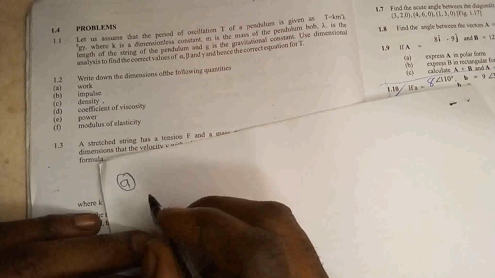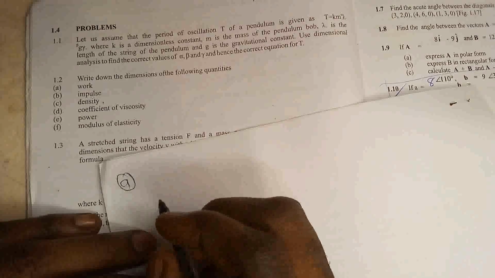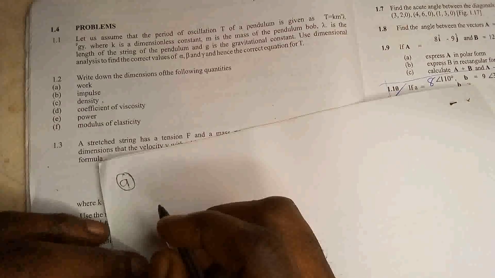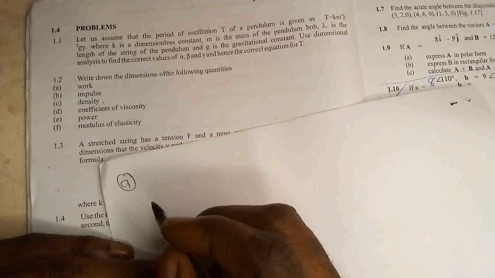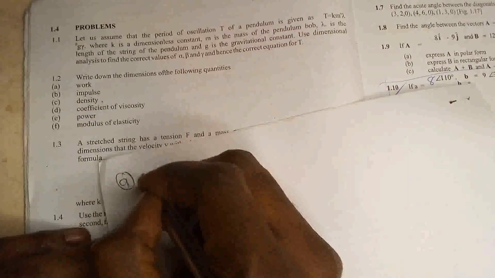First, you must know the formula for the physical quantities that you want to find the dimension of. Number two, you must also know that the dimensional quantities we use are mass, length, and time. Dimensionally, mass is capital letter M, length is capital letter L, that is the initial, and time is capital letter T.